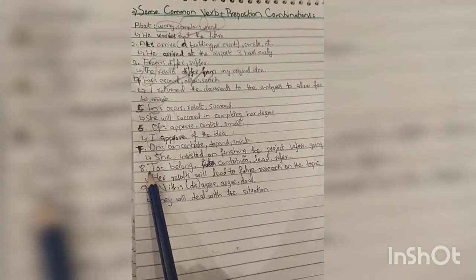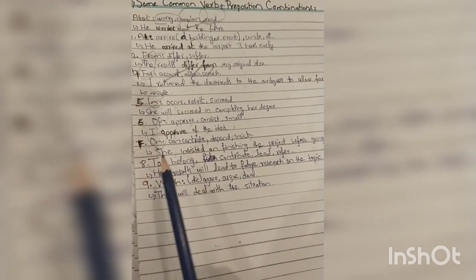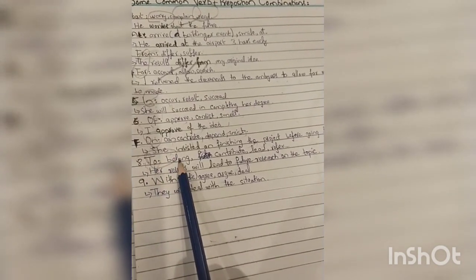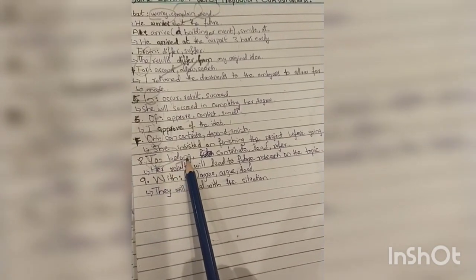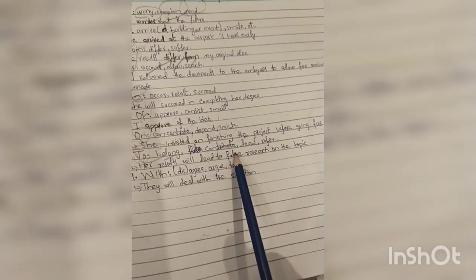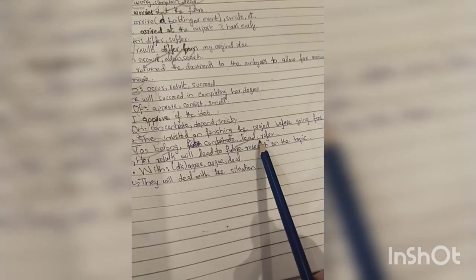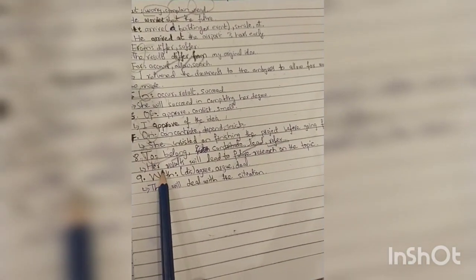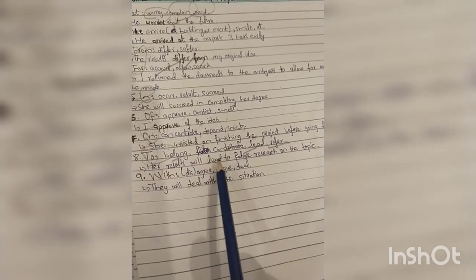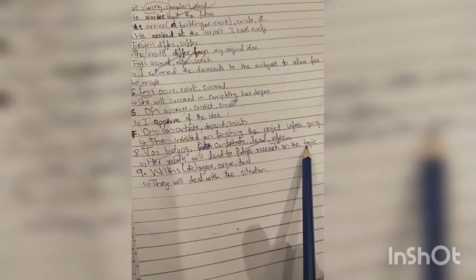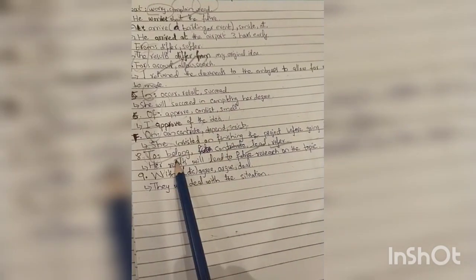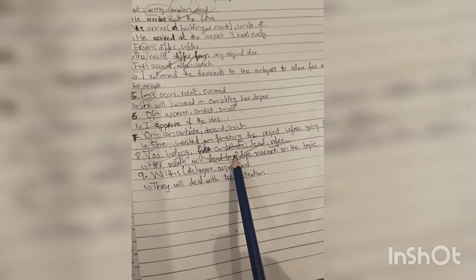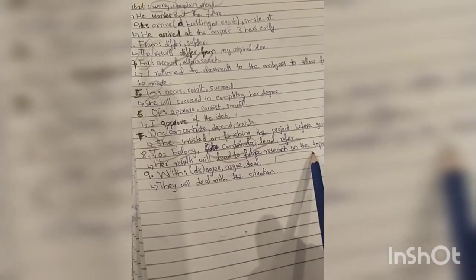Then the eighth one we have is to. So where do we use the preposition to? We use it with the verb belong. Then we have contribute. Then we have lead. Then we have refer. So the example we have is, her results will lead to future research on the topic.